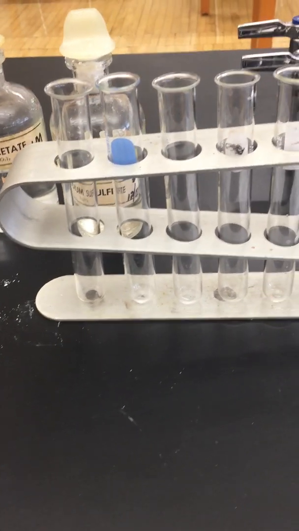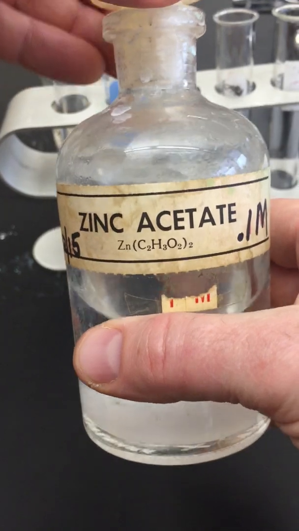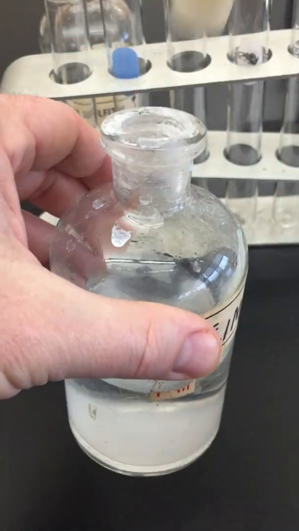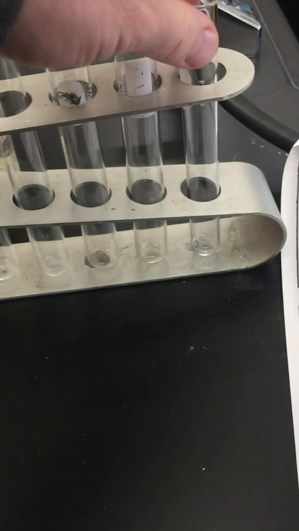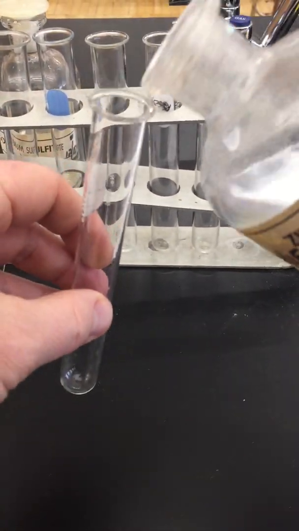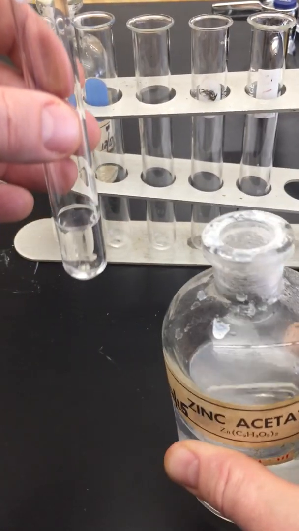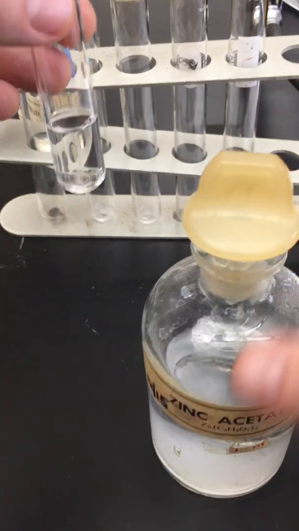Okay, so the last part of this lab is a double replacement. In this case, I'm going to take zinc acetate, which is here, going to pour it into one of the test tubes. Somebody left some water in here. Plenty.